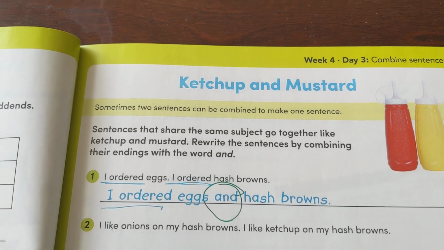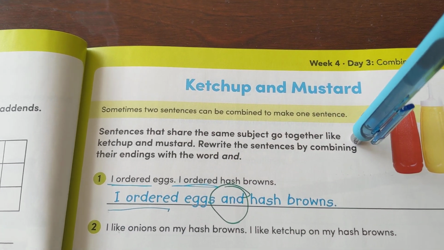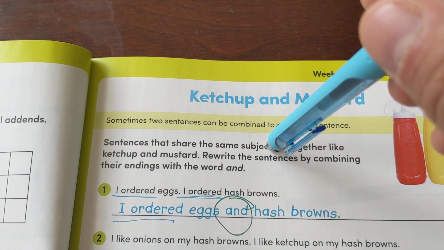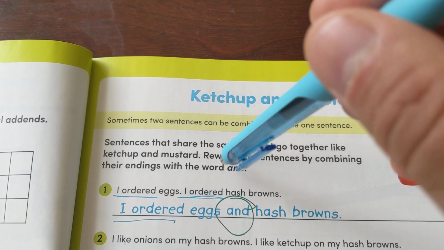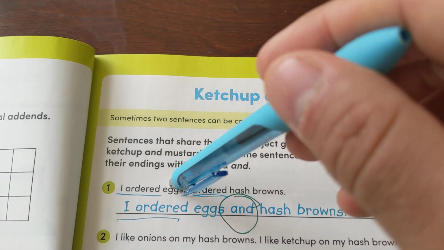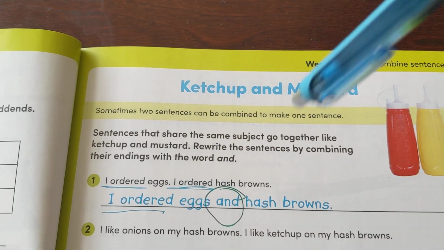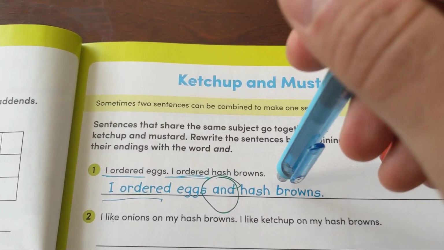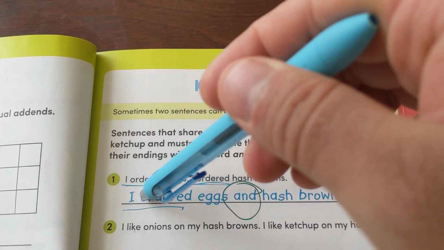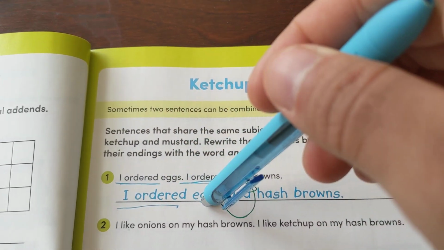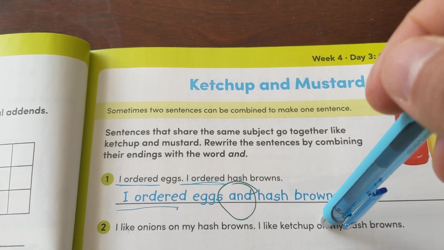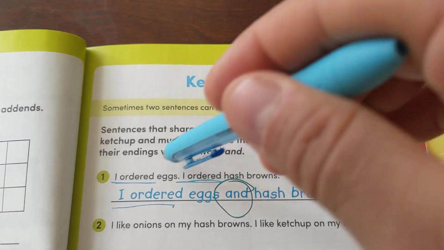Lastly, we're going to be talking about combining sentences. So when they have the same subject, we can combine it and then put "and" later. So for example, here's the example. It says, I ordered eggs. I ordered hash browns. So instead of saying, I ordered eggs, I ordered hash browns, nobody talks like that. We say, I ordered, here it is, it's the repeated thing, eggs, and we're adding this, hash browns, and we're making one sentence instead of two.